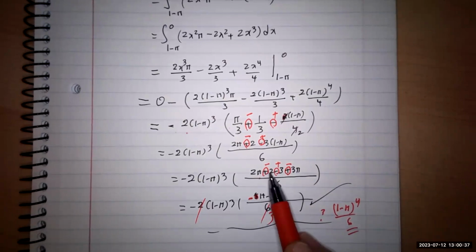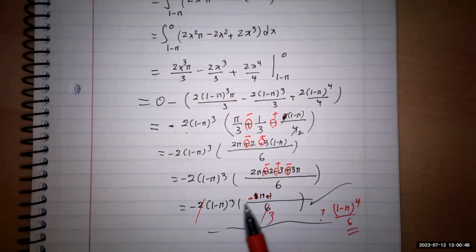And you have a negative 2 plus 3, which is going to be a positive 1. So I have the 1 minus pi here and the 1 minus pi here, which make it 1 minus pi to the 4th, and I should have the 2 and the 3.